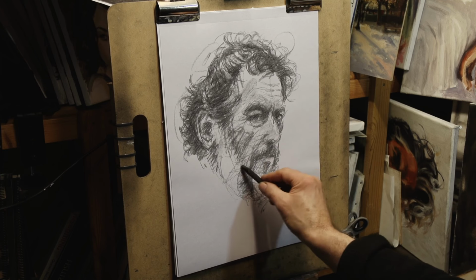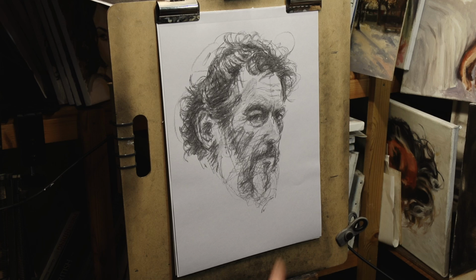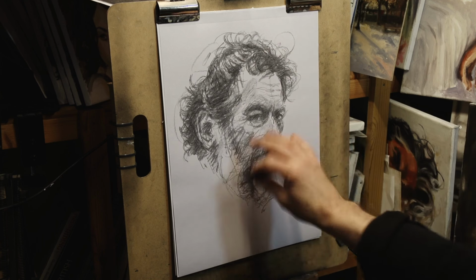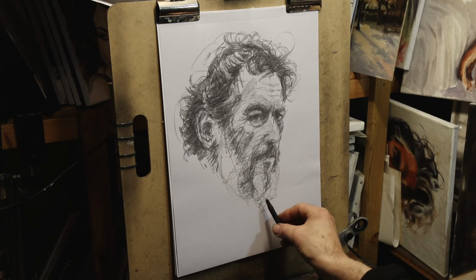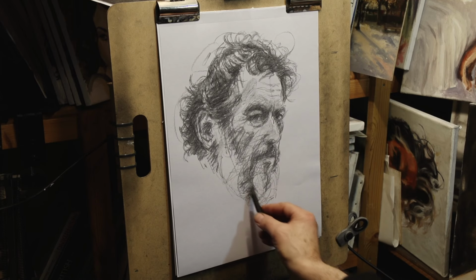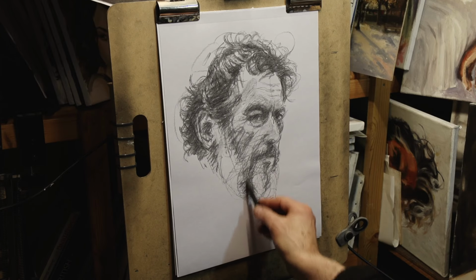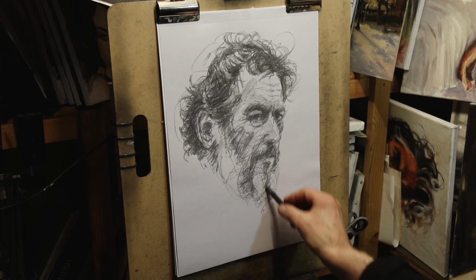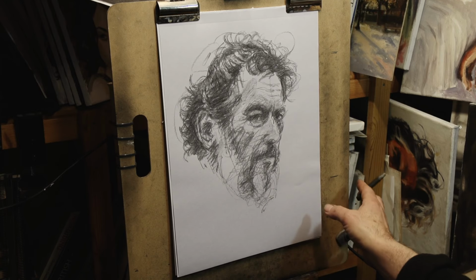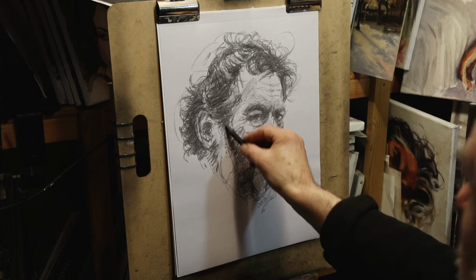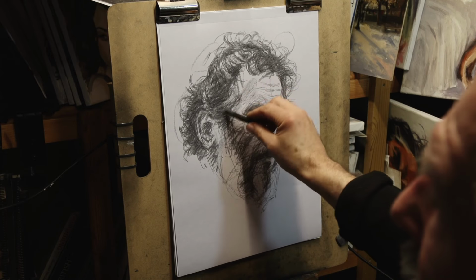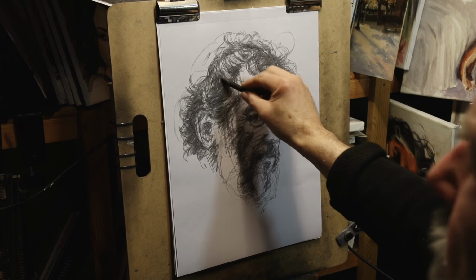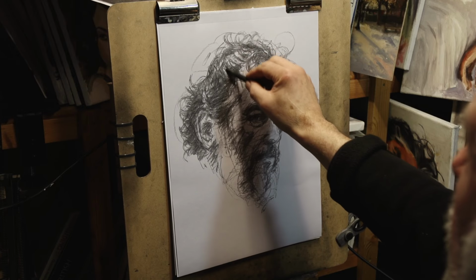There's lots of tonal values, if you like, that are being simulated on it, that are all working in harmony as they should do, but none of them are deliberate tones. None of them are blended from one to another, this usual sort of thing that goes from dark to mid and all the rest of it. None of them are doing that, and a lot of it's just incidental. It's almost like it's just part of the mark making process.